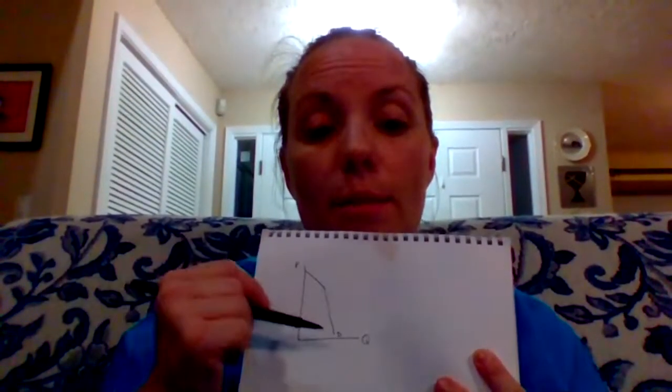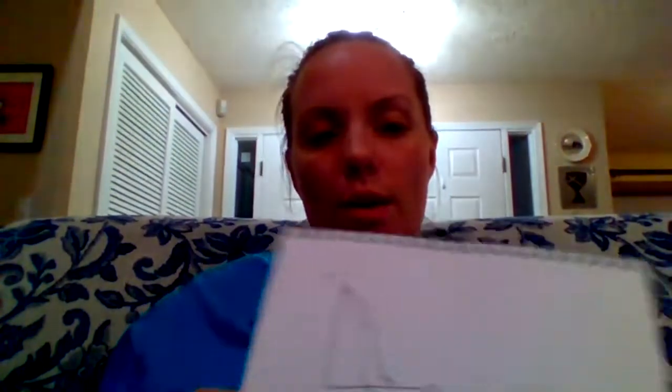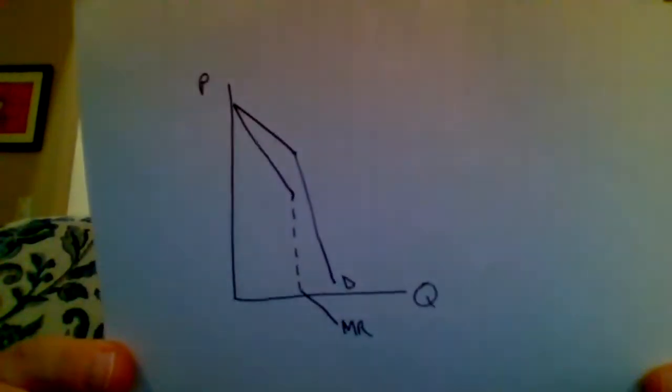Now, since we have 2 different demand curves, we also have 2 different marginal revenue curves. So here's our first MR curve. The MR curve looks something like this.